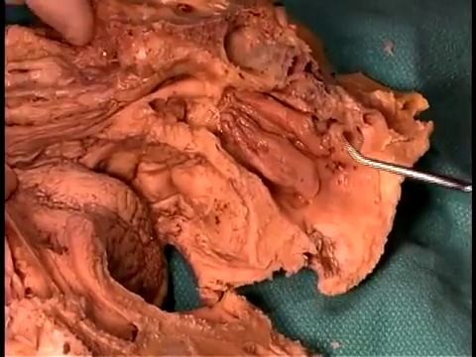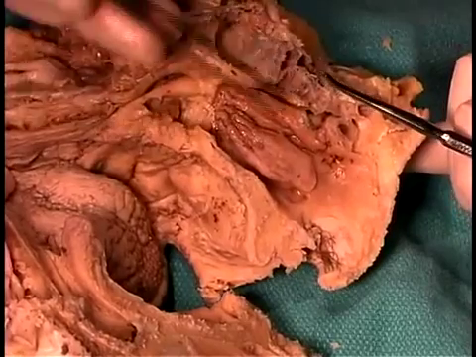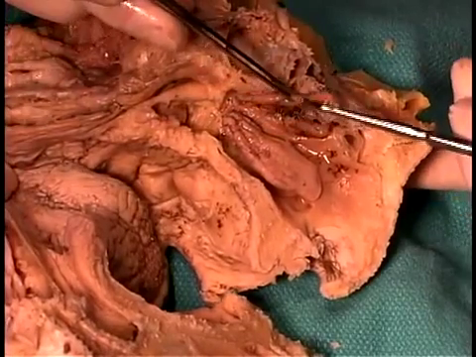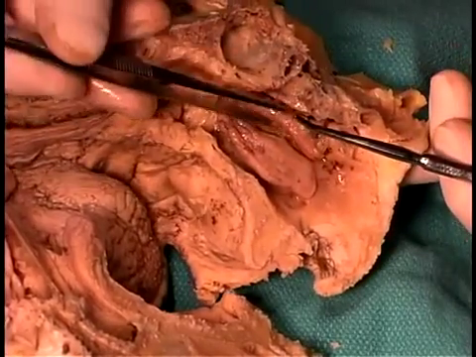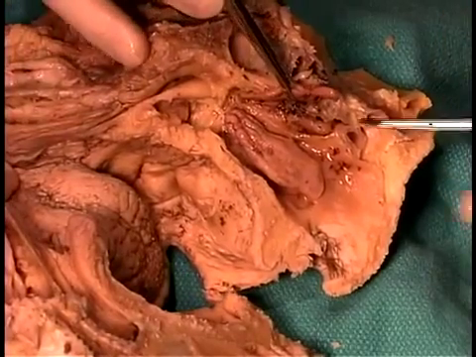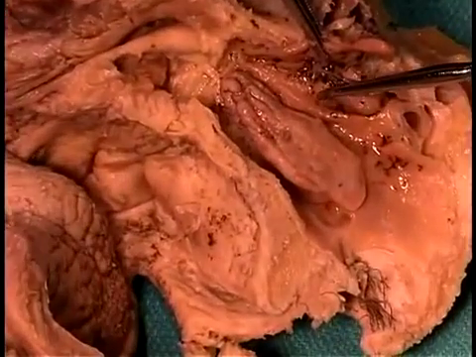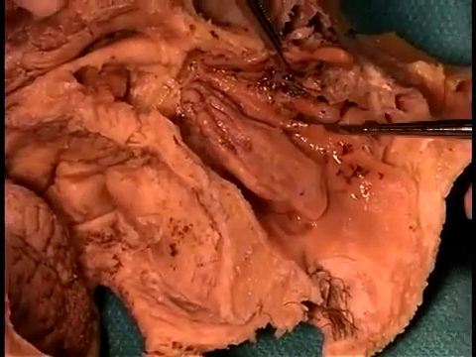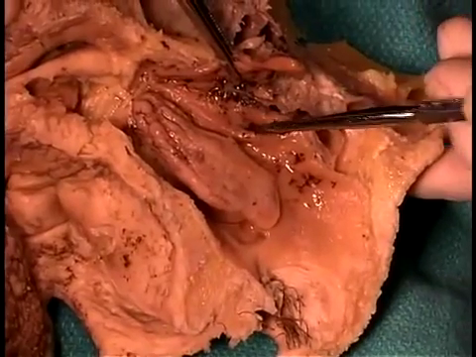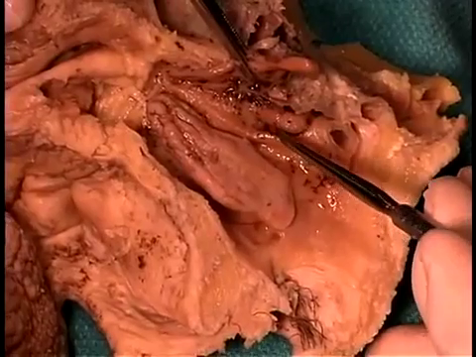The middle meatus of the nasal cavity is a little bit more complicated, and if we elevate the middle concha, we can look underneath of it and we see that there are actually a number of openings into the middle meatus. The middle meatus drains the frontal sinus into this groove known as the hiatus semilunaris. This is the groove of the hiatus semilunaris. And the frontal sinus drains directly into that groove.